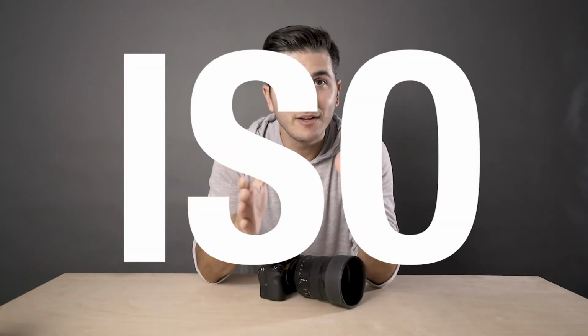First up is ISO, and it's the first thing that I'm gonna set in any given scenario. The basic gist here is that ISO is the sensitivity of your camera's sensor. The higher the number, the more sensitive to light your camera sensor is gonna be. The lower the number, the less sensitive.